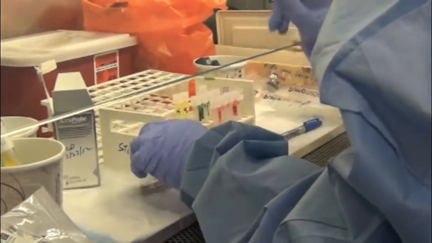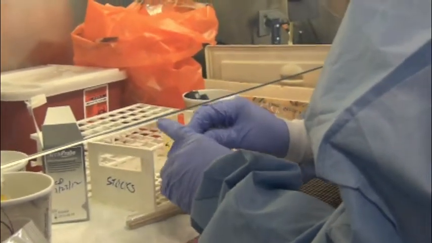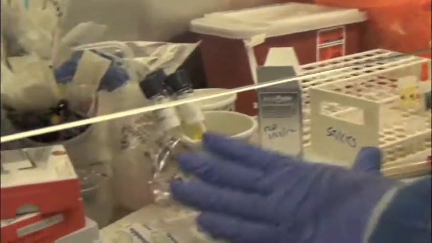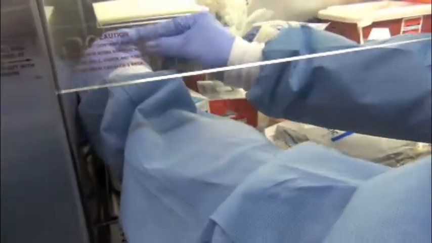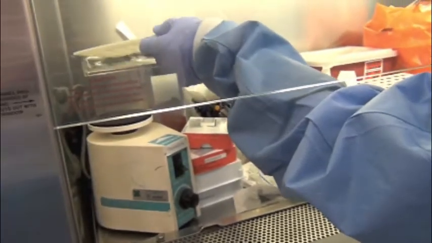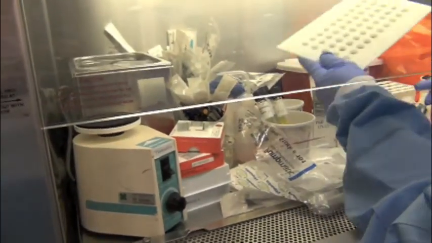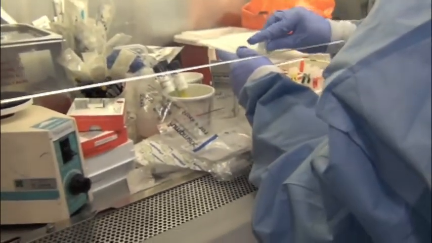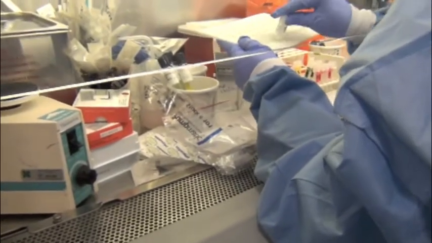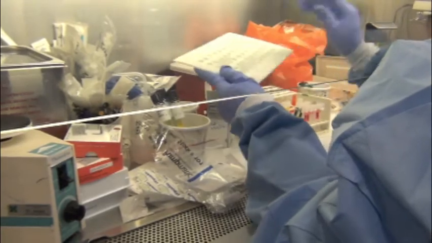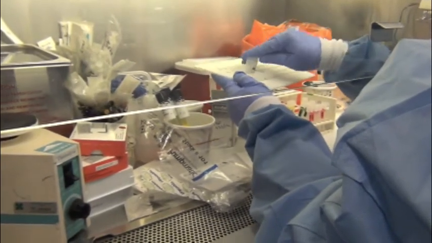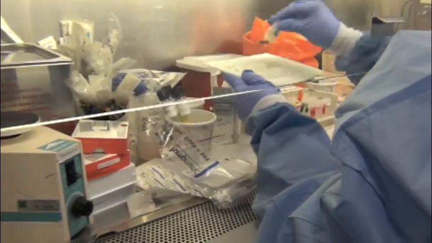Okay, now the next step is to vortex these, and the vortex machine is right over here. We're going to vortex these for about 10 seconds. Now the next step is to sonicate these. I have a sonicator, and this is going to go for 15 minutes.